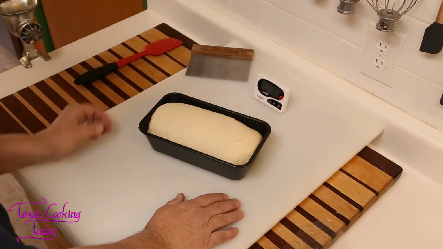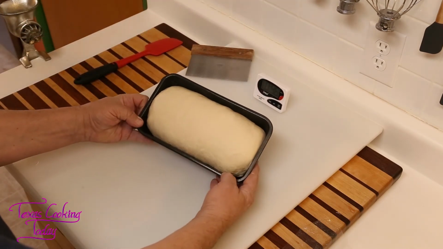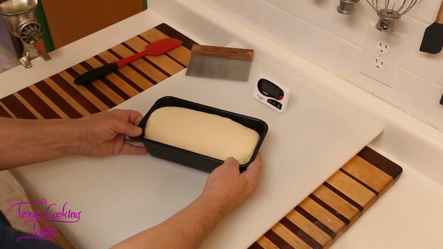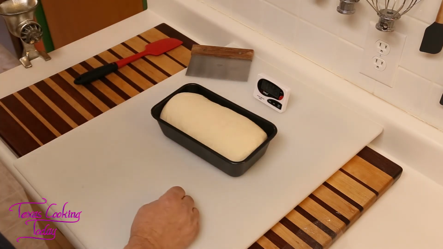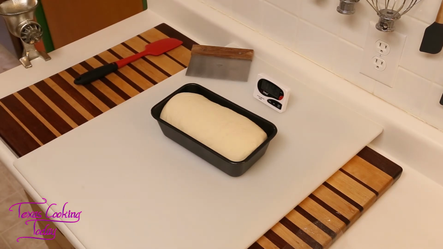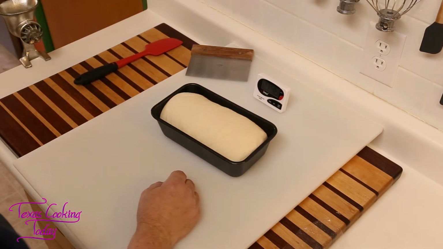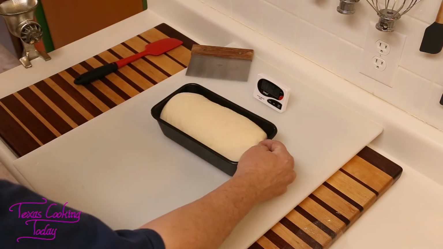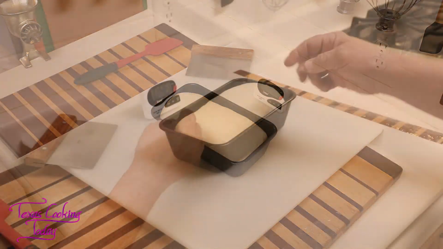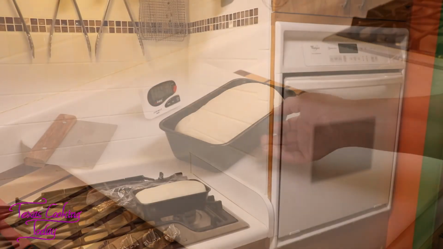So with that having been said, the rise on this loaf needs to be just a little bit more, not much. I would say maybe another half an inch, and it's going to be looking really pretty. I kind of like on a recipe of this size for this to just start crusting a little bit right here on the edges before I put it in the oven.